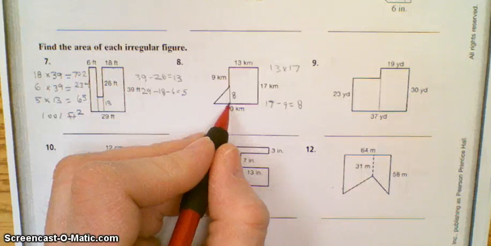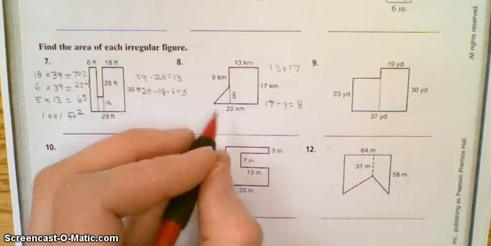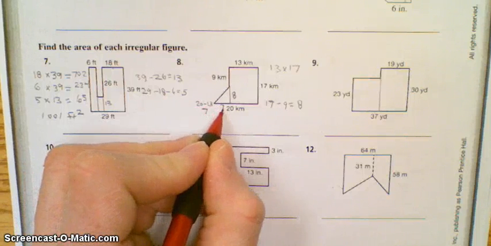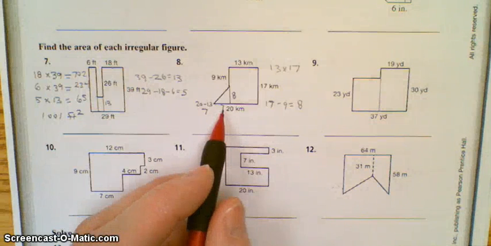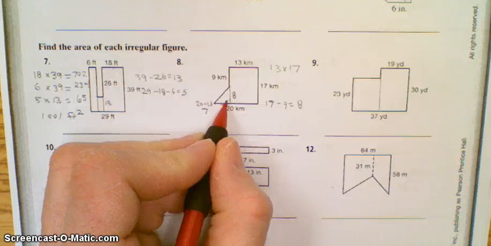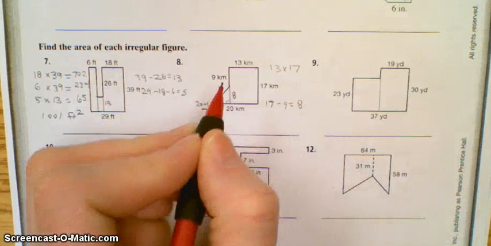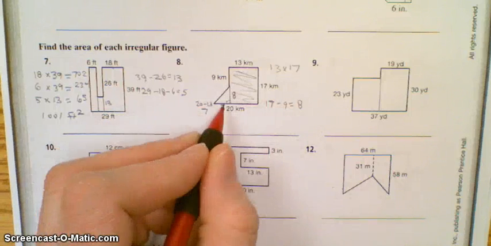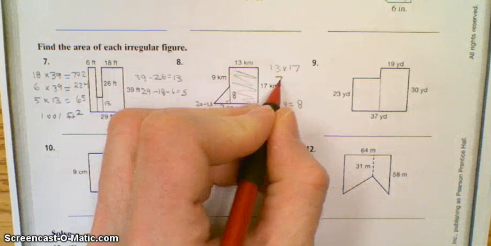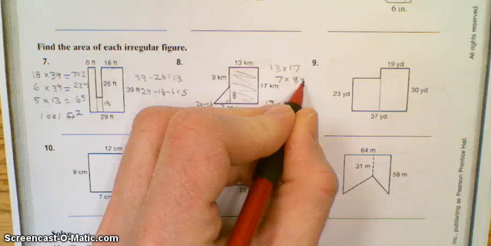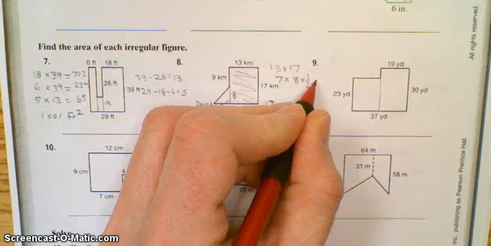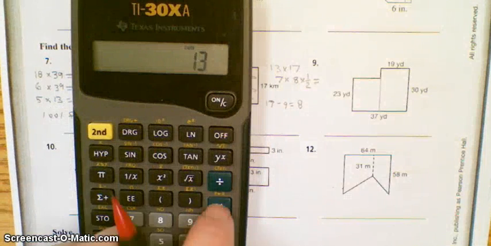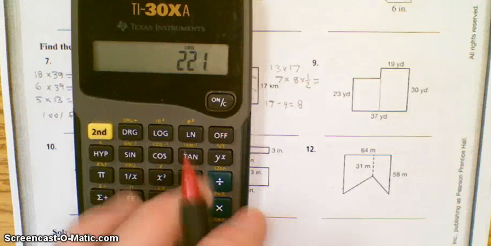And now from here to here is 20. From here to here is 13. So 20 minus 13 is going to give us 7. So that's going to be that triangle's base, because we know that this is going to be a right angle. So this is going to be 13 times 17 for this rectangular portion right here. Now we just got to figure out this triangle, so remember our triangle area formula. It's base times height times a half.